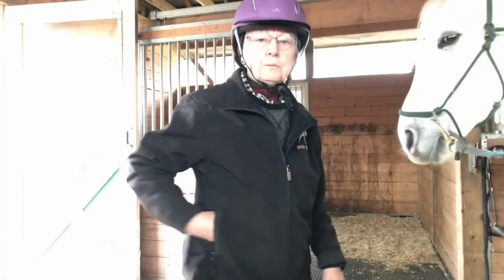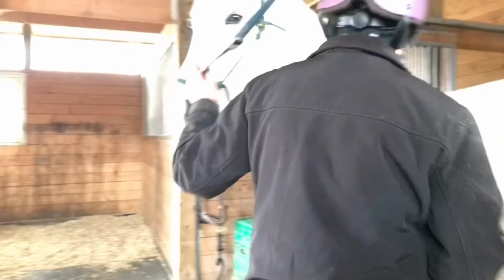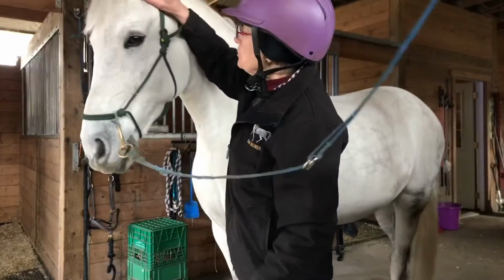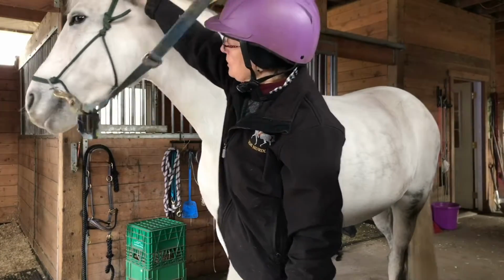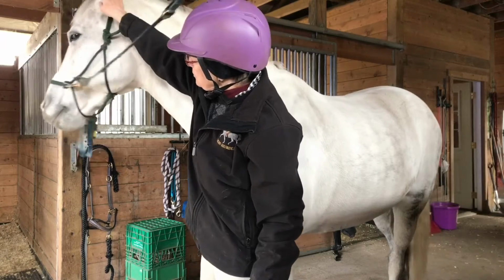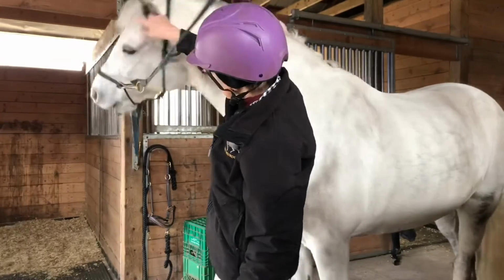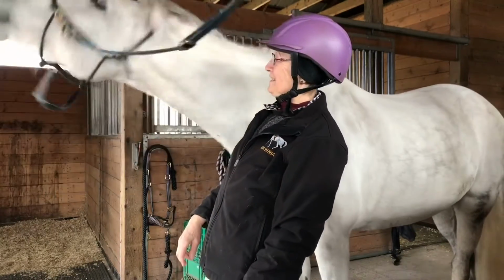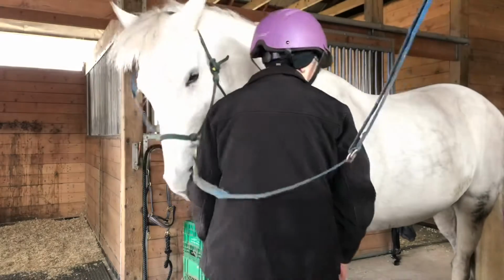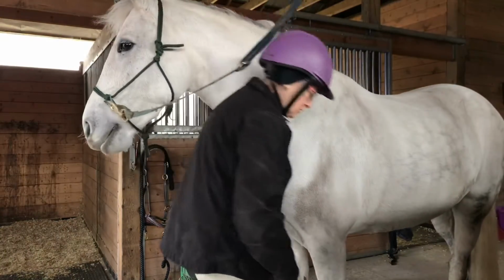So now I'm going to demonstrate the stretches. First one I'm going to do is the occiput stretch, where you tickle the ear and get them to do a head shake. And then front leg stretch.